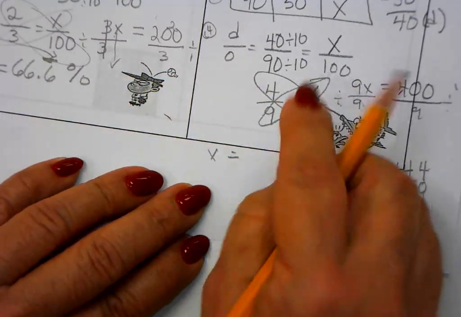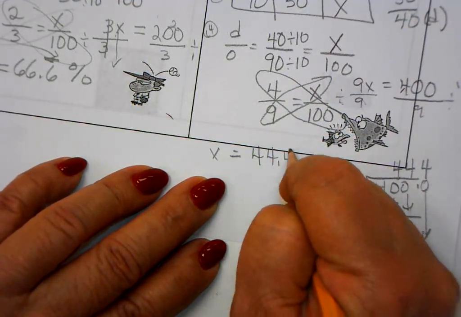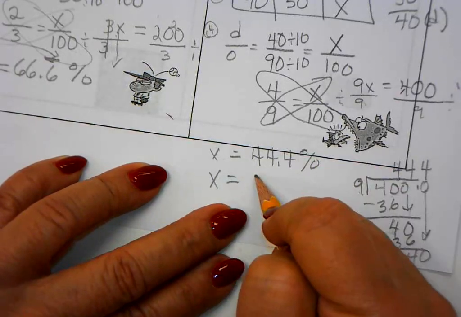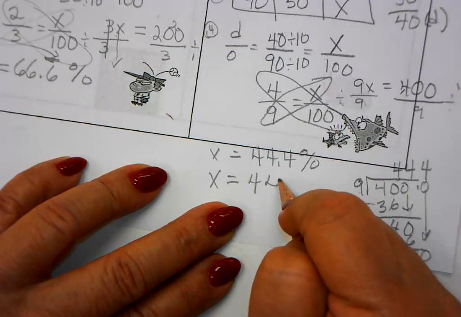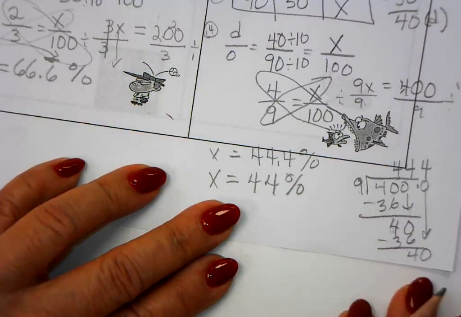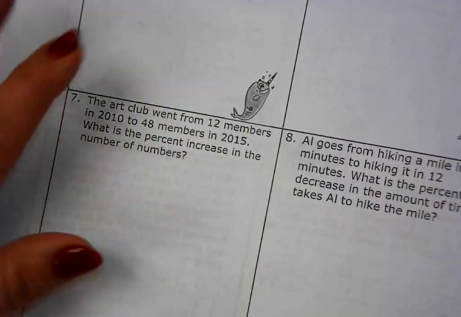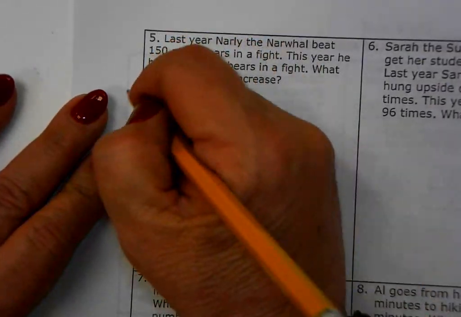Okay, so it says what percent. We're going to round to the nearest percent, so it's 44.4%, which is going to be x equals 44. Okay? All right, the back part is yours to do. Those are 4 problems.